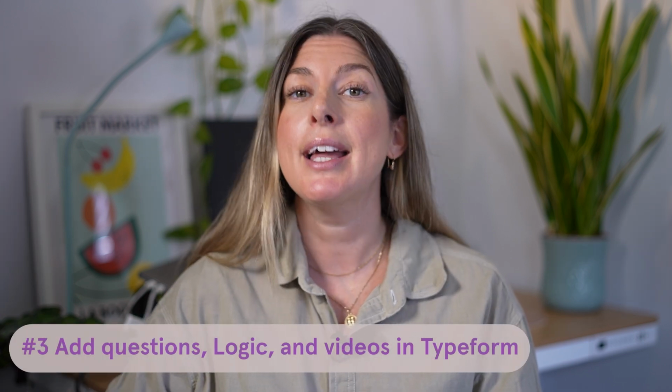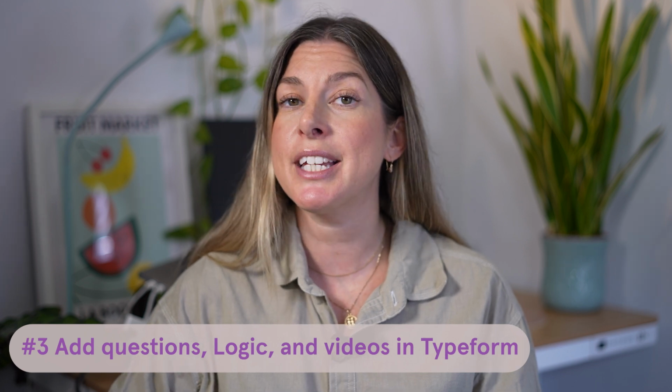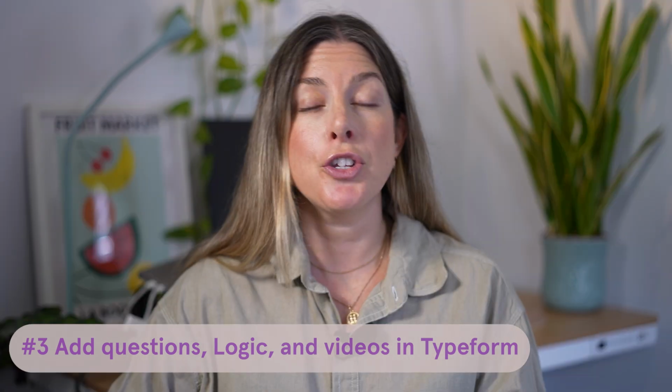Finally, once you've decided on all of that, you can go into Typeform, add your questions, add your logic, and then add your videos. So you can record your videos in Typeform itself, or you can do it outside of Typeform and then upload them later. So this just depends on the vibe that you're going for and the equipment that you have at hand. If you're using Typeform, you'll be recording on your laptop camera or maybe on a webcam. But if you have some equipment like a more professional camera, then you can use that as well and then upload them into Typeform.